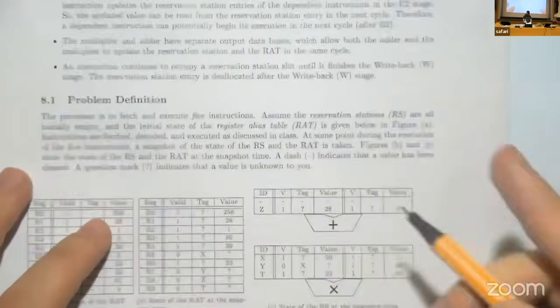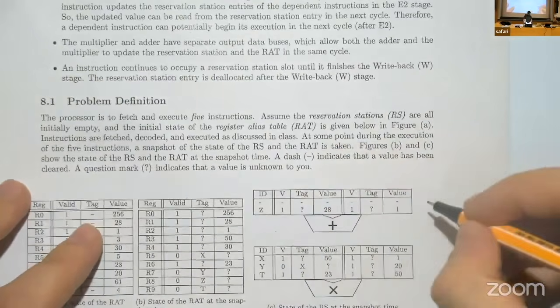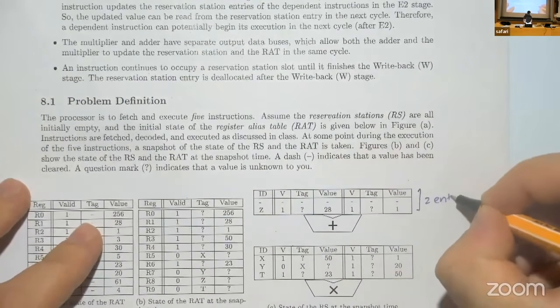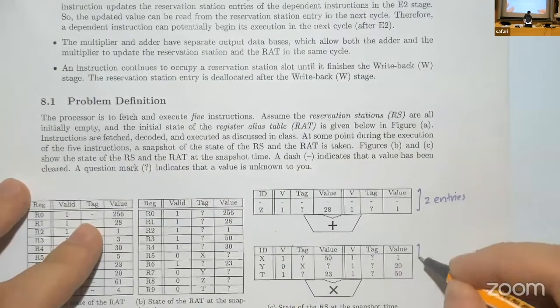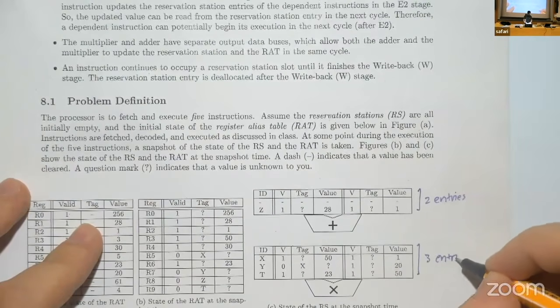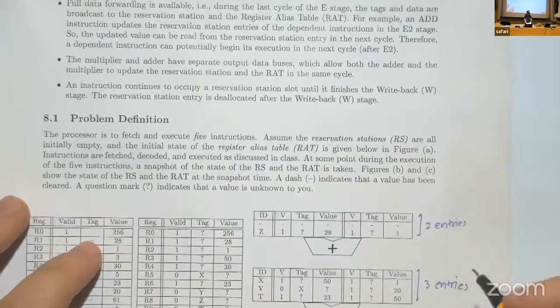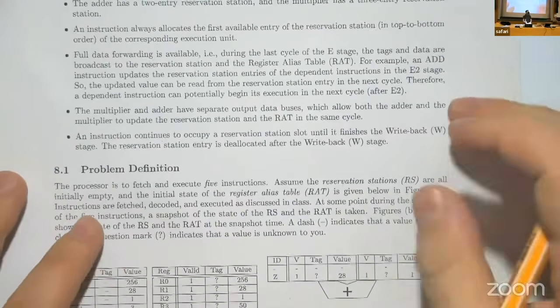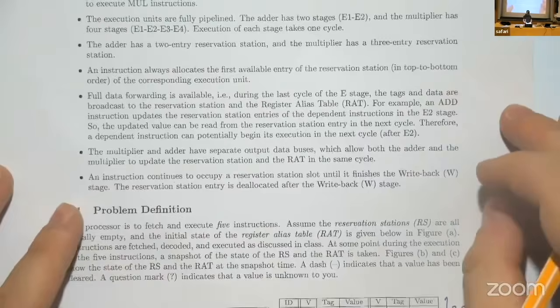And you can see that in the text here, we have 2 entries here for the addition and 3 entries for the multiplication. So this is a really important detail that you should track down and note when you solve the question in the exam.